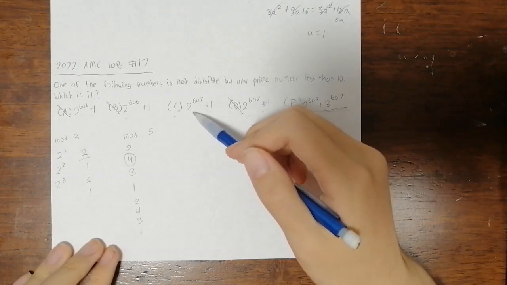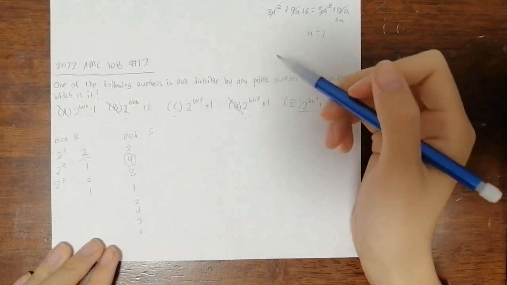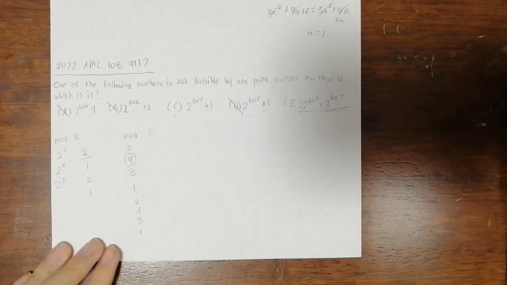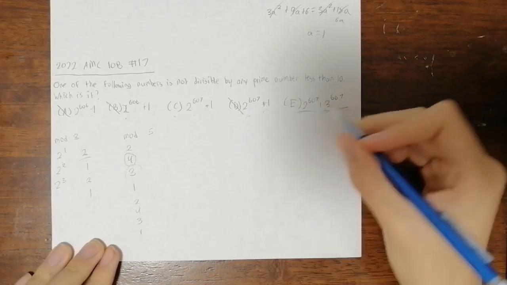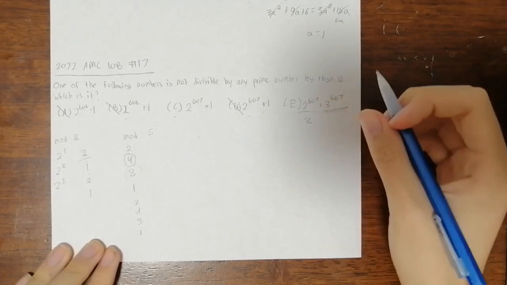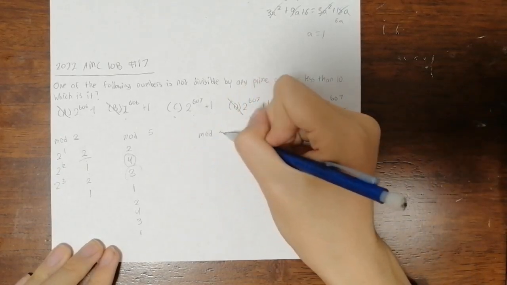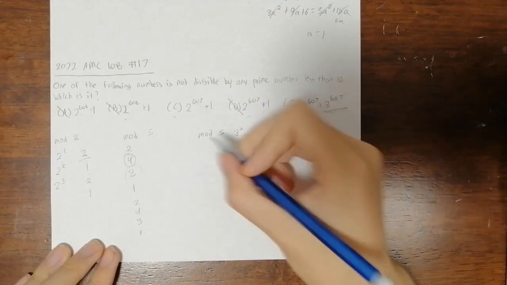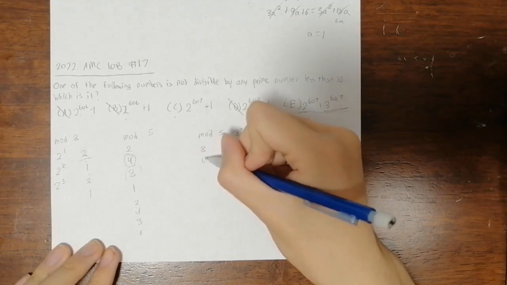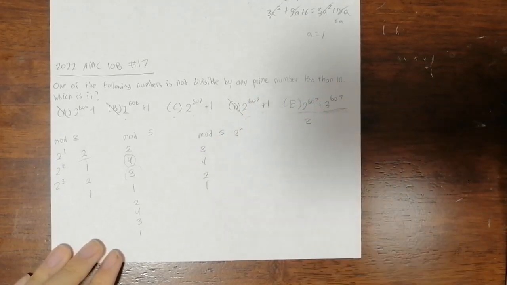For C, it'll be to the 607, which is going to be 3. Minus 1, that's going to be 2 mod 5, so that's not going to be divisible by 5. And then for this one, 2 to the 607 is 3 mod 5. 3 to the 607, we have to test that separately. So mod 5 for powers of 3, it'll be 3. 9 is 4 mod 5. 27 is 2 mod 5. 81 is 1 mod 5.